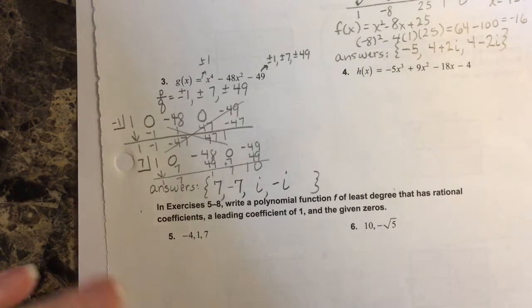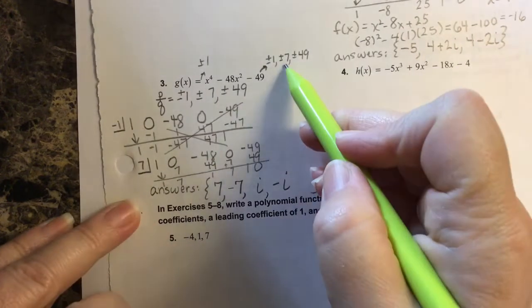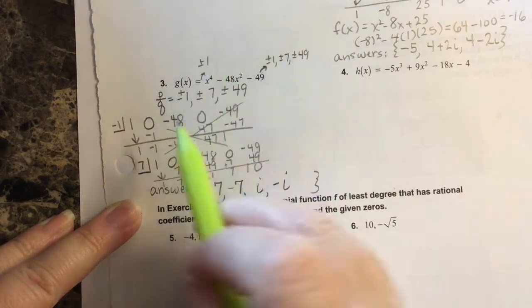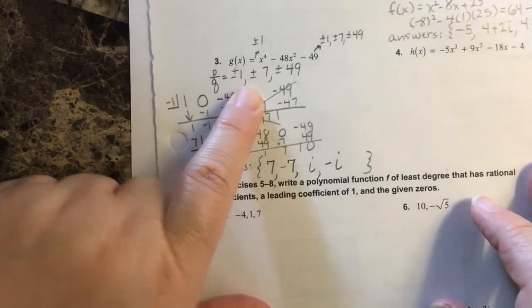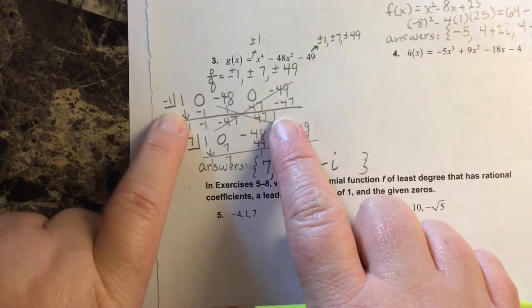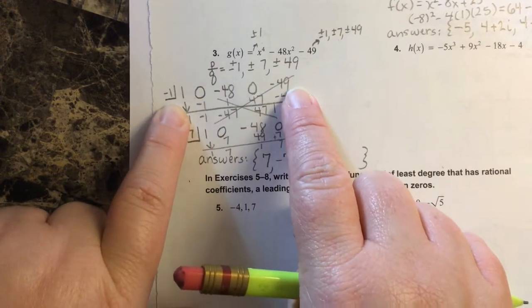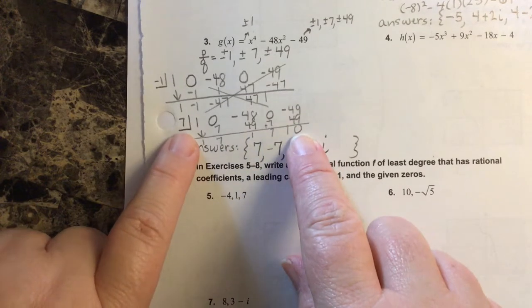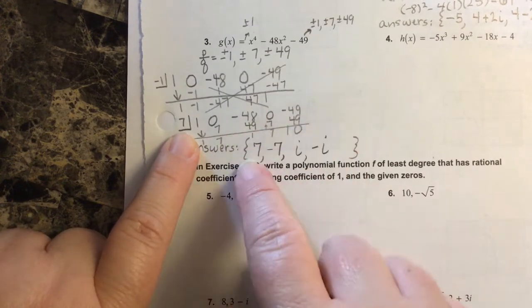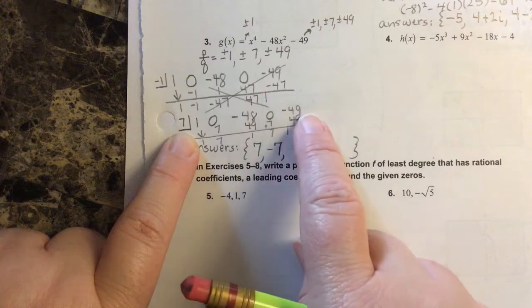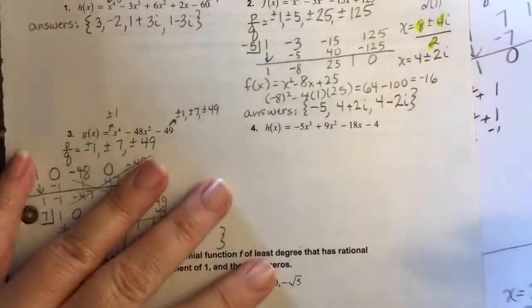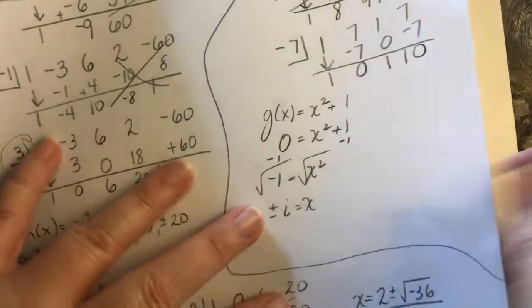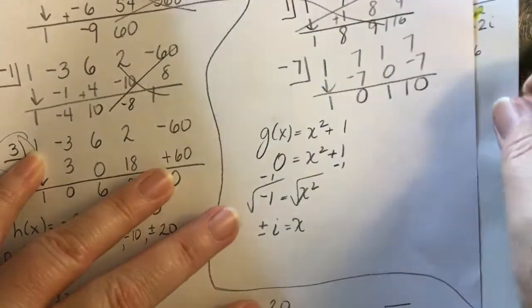Here's number 3. I found my P's and my Q's, and I did P divided by Q. I didn't get lucky on this one. I guessed once. I guessed -1, and that was not correct. But my second try was good. I got 7. 7 gave me a remainder of 0. Then I knew I was going to run out of space, so I went to this piece of paper and I used my new function.